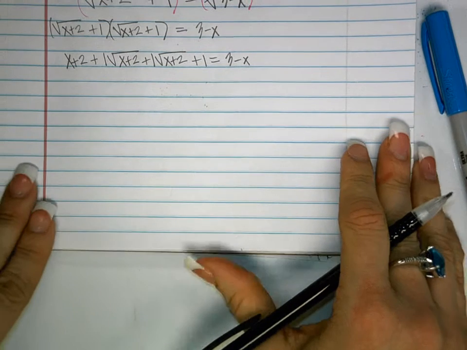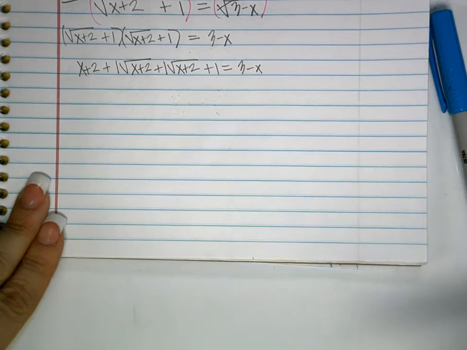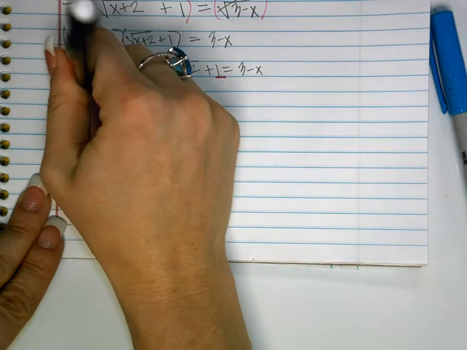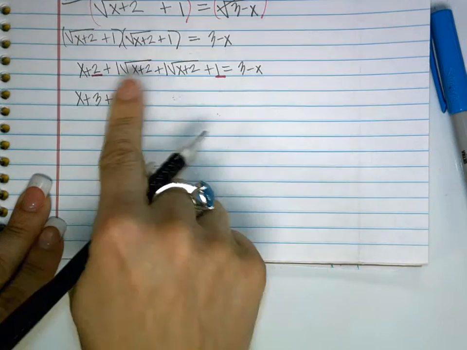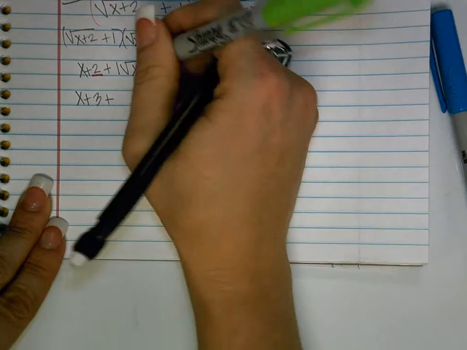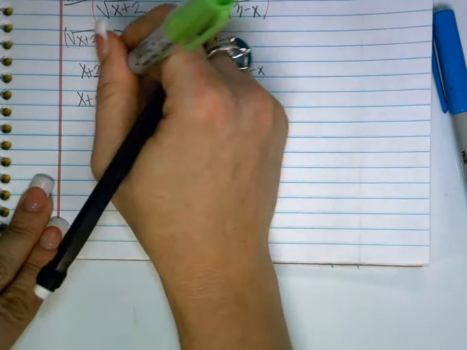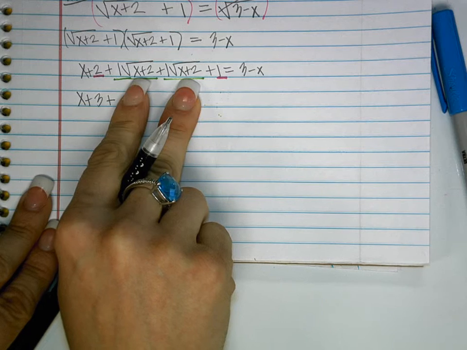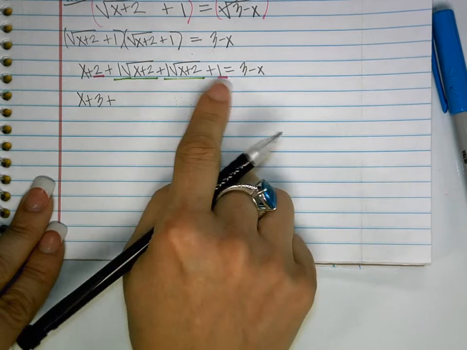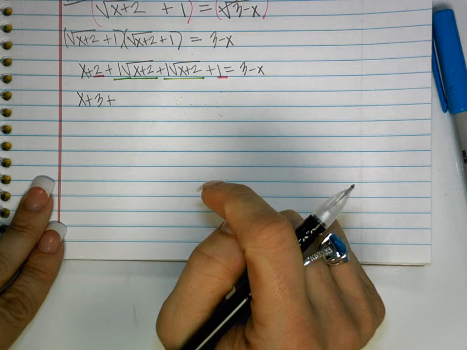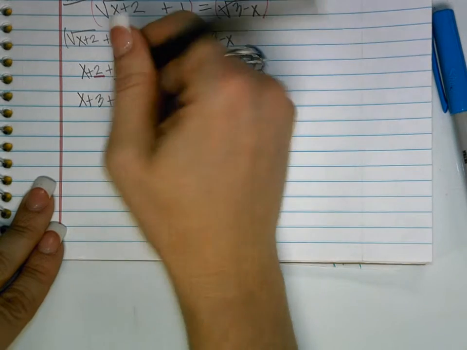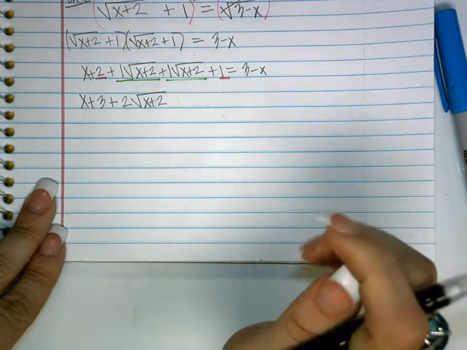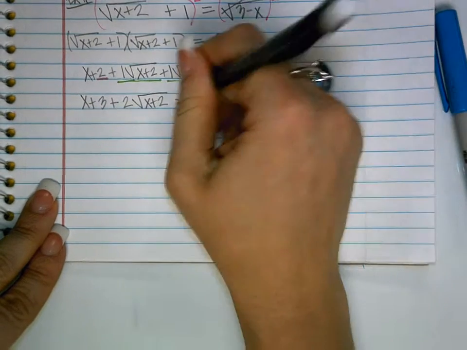Where do you think I go from here? Combine like terms, right. So you can add together the numbers. We got x plus 3 plus, what happens with these root x plus 2's? Are these like terms? They are. What happens when you add those two together? Kind of like, what's 1x plus 1x? Just add together the front numbers. So plus 2 root x plus 2. Nothing changes from what's underneath. Equals, we still have a 3 minus x.